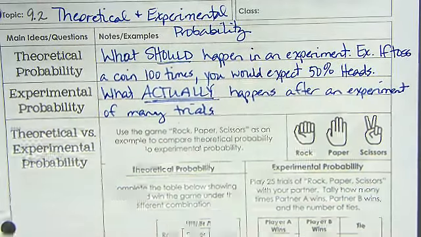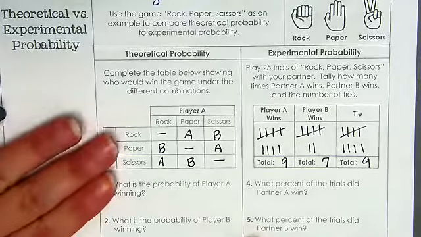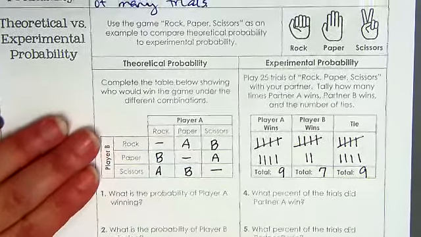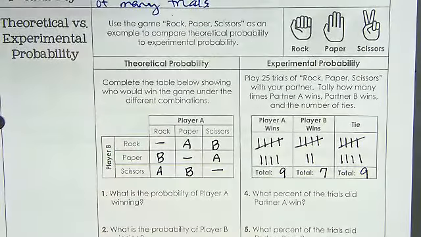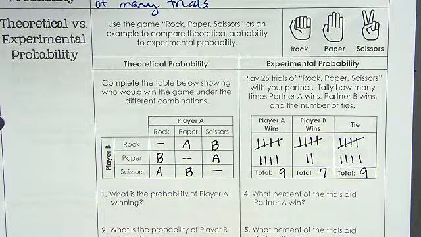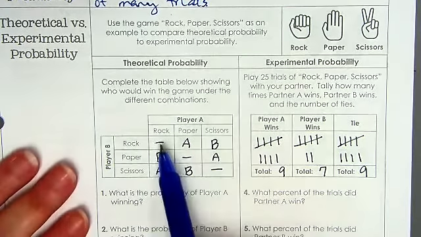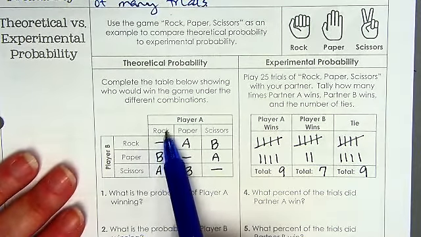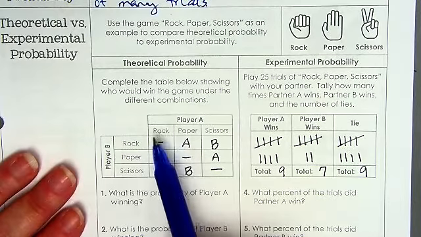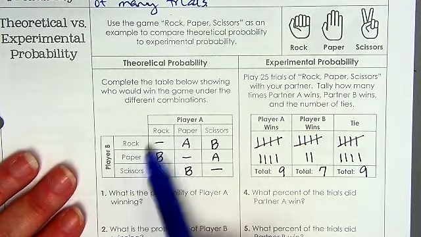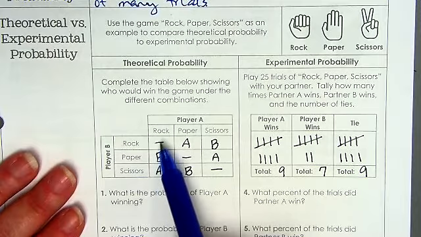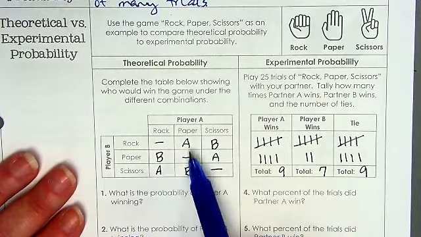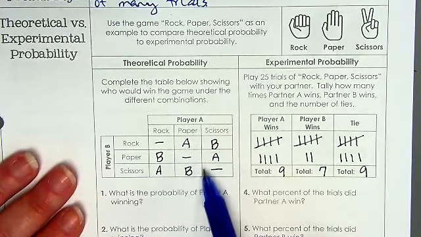Okay, I went ahead and filled in the information for this for the essence of time for the video. We're playing the game of rock, paper, scissors. We've all played that. So for the theoretical probability, that's what would happen when it takes place. If you both land on rock, then it's a tie. If player A lands on rock, and paper covers rock, so player B wins. Rock beats the scissors, so A wins. And you can go ahead and think about the situation for all of those.